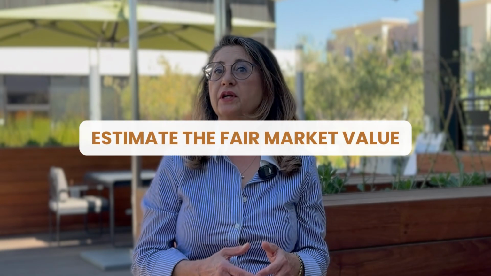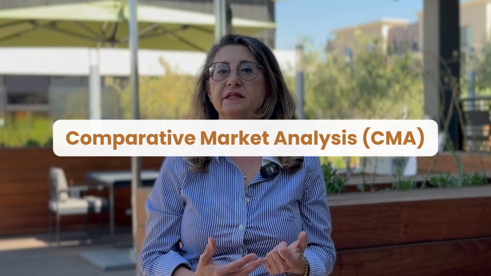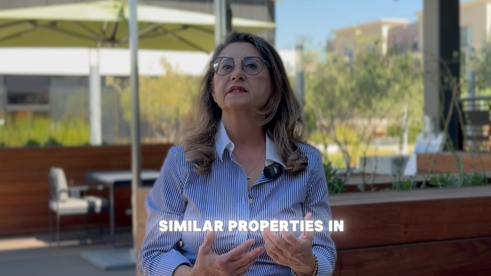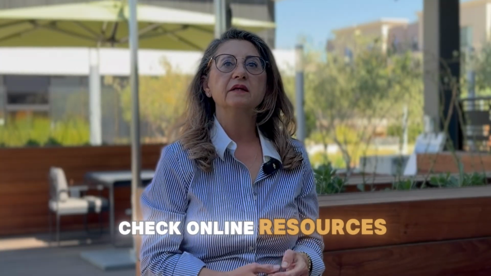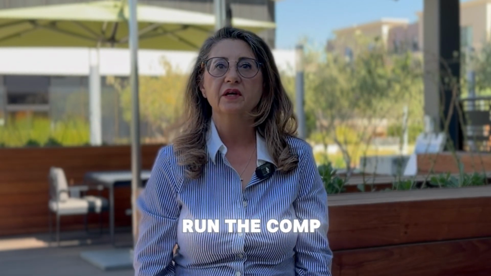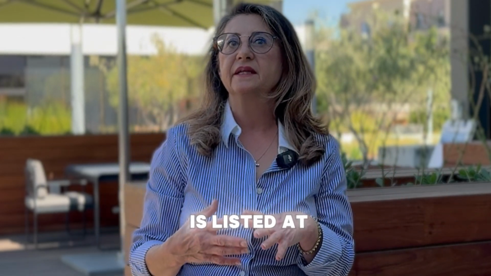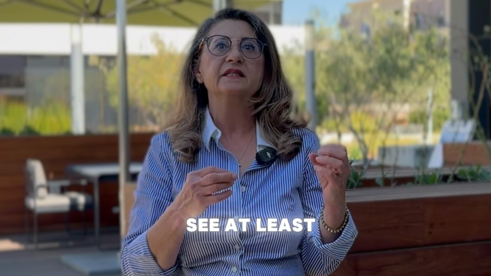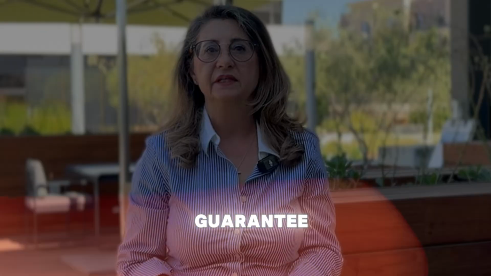Estimate the fair market value. First, figure out what the property is actually worth. Use a comparative market analysis, CMA. Look at what similar properties in the area have sold for recently. Check online resources like Zillow, Realtor.com, or even reach out to a local real estate agent to help you run the comps. For a quick estimate, you can use the 1% rule. If a property is listed at $500,000, you'd want to see at least $5,000 a month in rent. But this is just a starting point, not a guarantee.